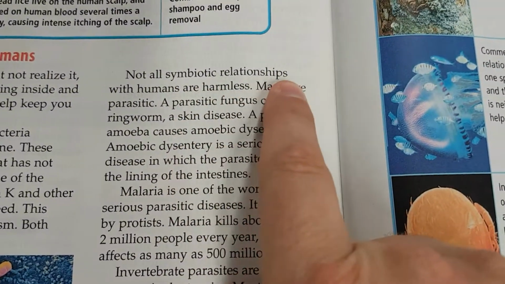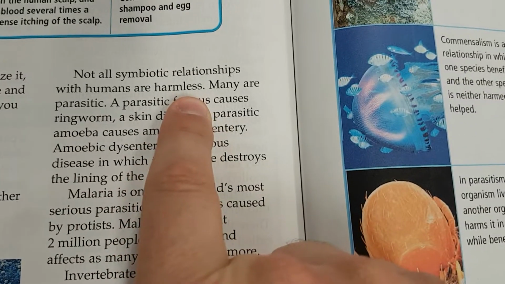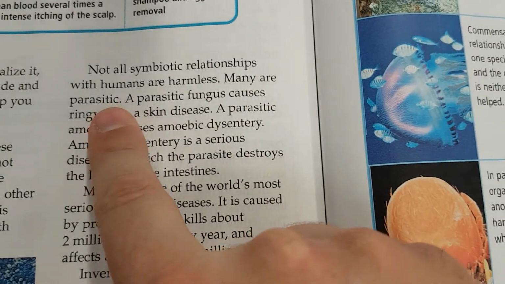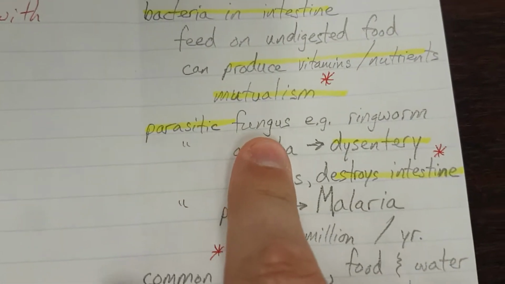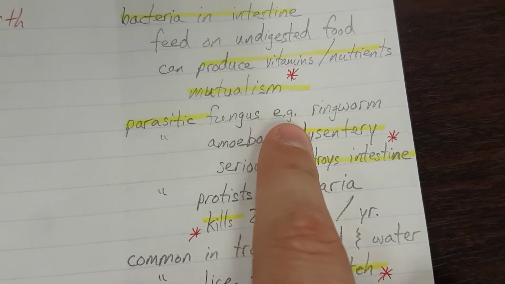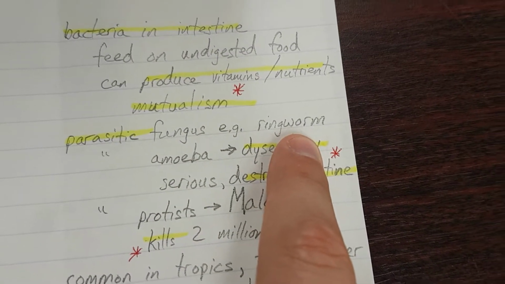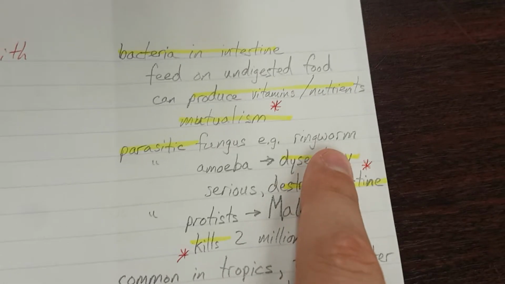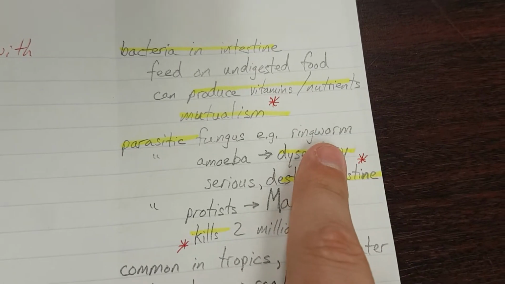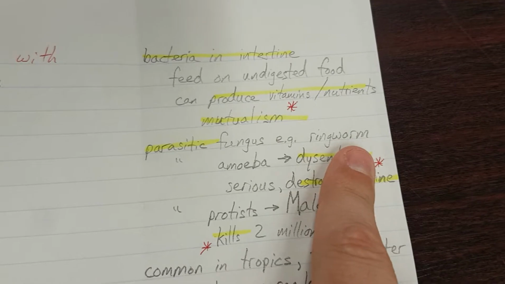Not all symbiotic relationships with humans are harmless. Many are parasitic. A parasitic fungus causes ringworm, a skin disease. Okay, that's a very common thing, like with wrestling. When you go to high school, wrestlers sometimes get ringworm because it's in the spongy mats that they wrestle on.